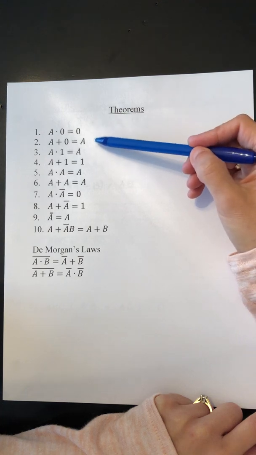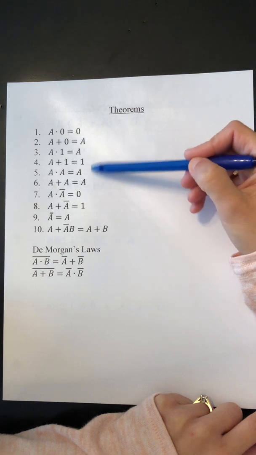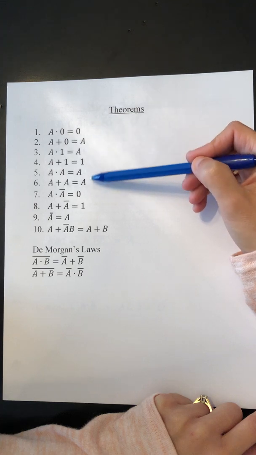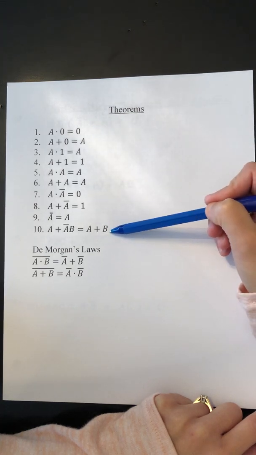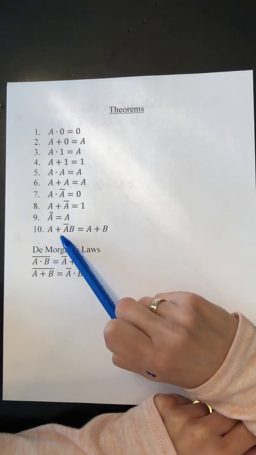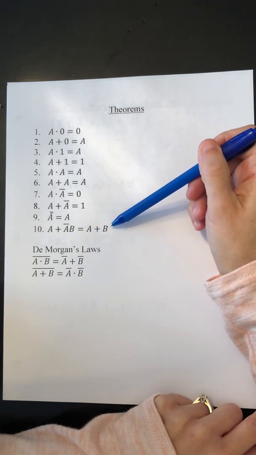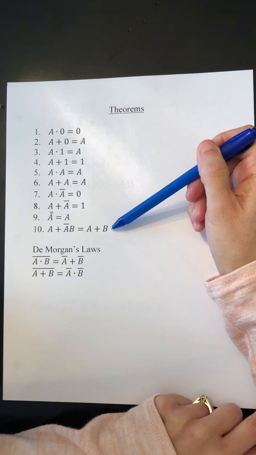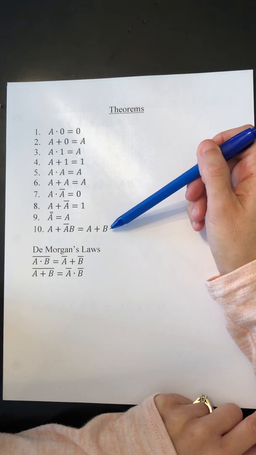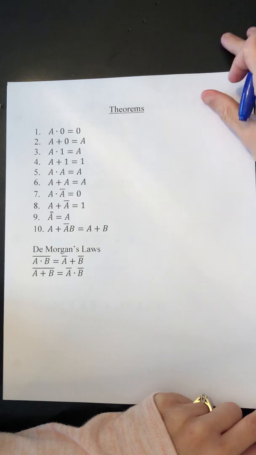So I think if you give it some thought, you'll find that these first 9 are quite logical, particularly if you think about a truth table when you're looking at the theorems. This last one is less obvious. It's called the Absorption Theorem. It says a plus a naught b is a plus b. That's just one form of the Absorption Theorem. It has multiple forms, and I will illustrate how you use those within our proofs later. Today we're going to focus on these rules.